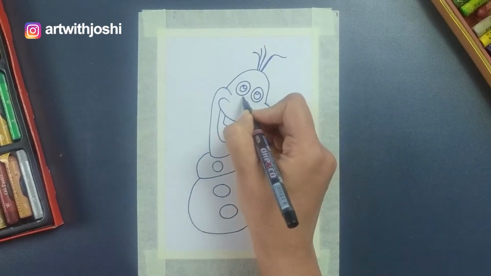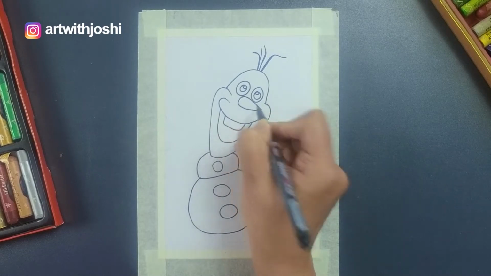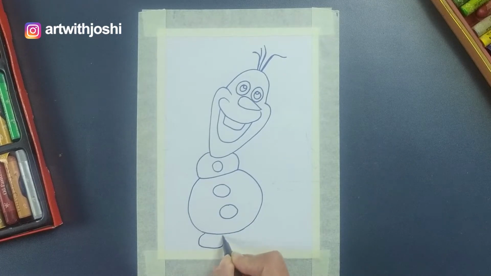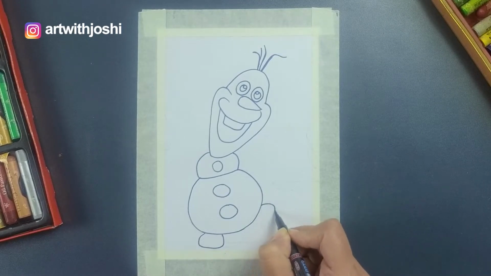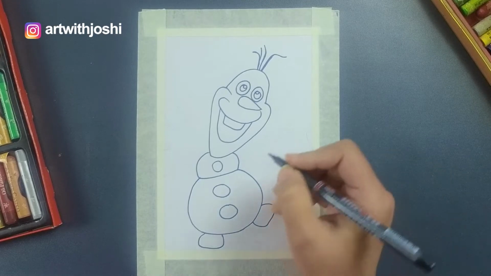And his nose is a carrot. So we'll make a carrot for his nose. But still it's incomplete. We'll make the legs again. They are just pieces of snow for the legs. And some twigs for the hands.